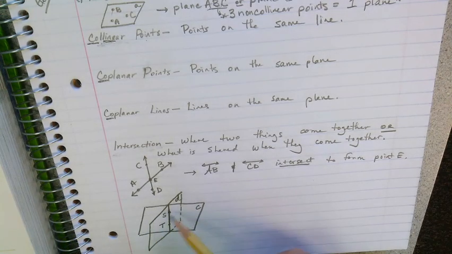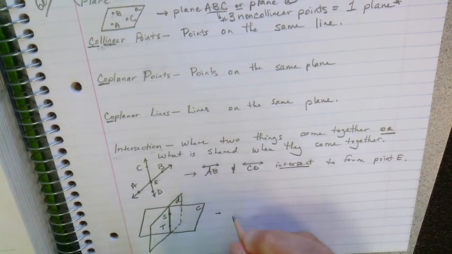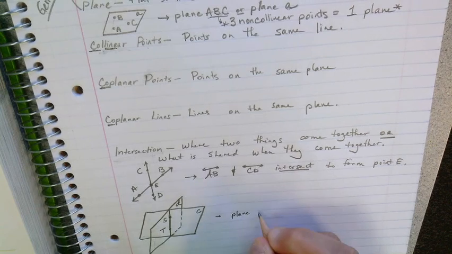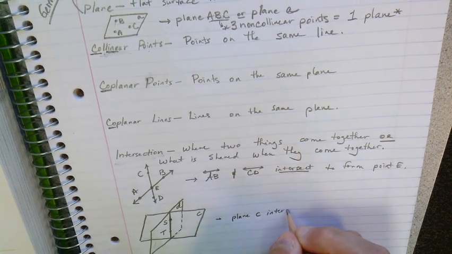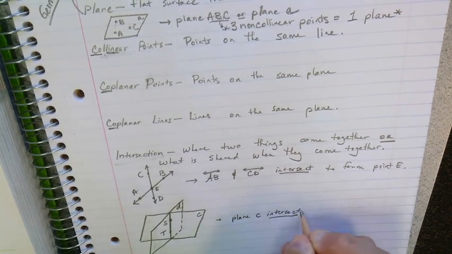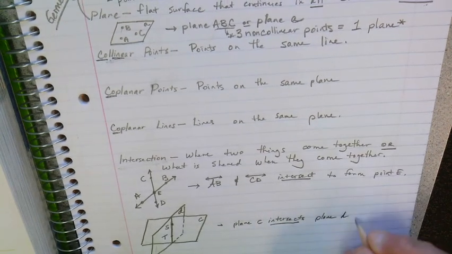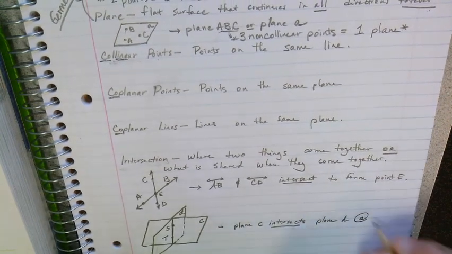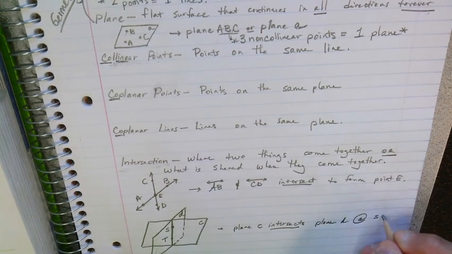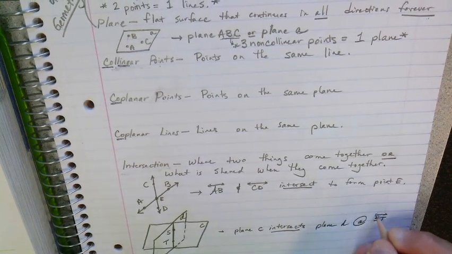This plane C intersects plane D at line ST. So I'm going to say plane C intersects plane D at line ST or TS, either way.